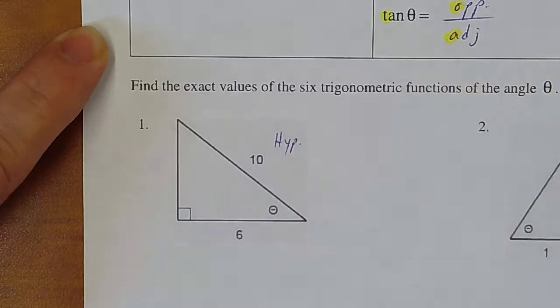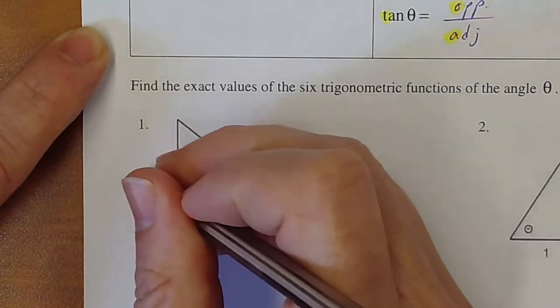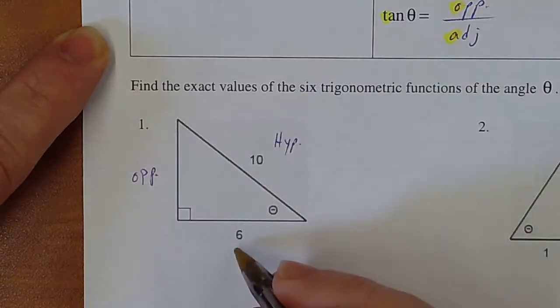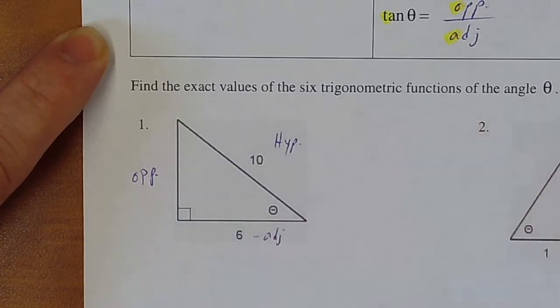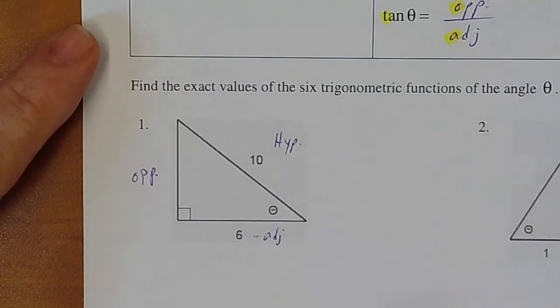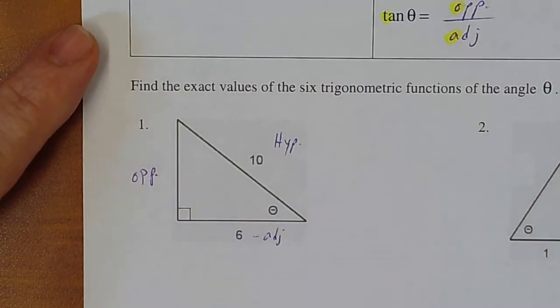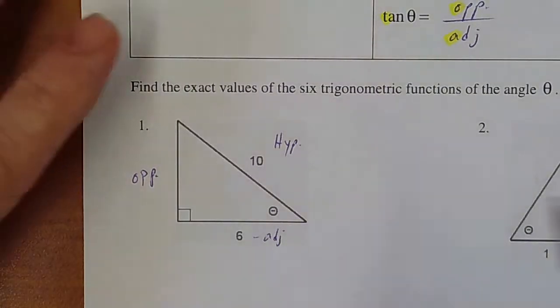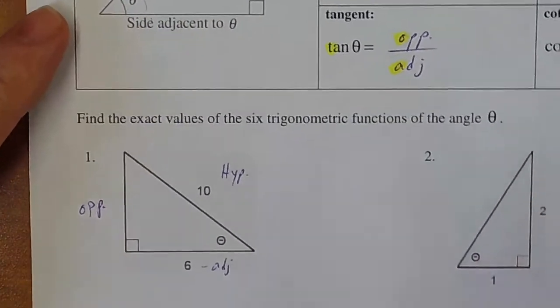Since theta is here, this becomes the opposite side, and this becomes the adjacent side. Now I can't find the exact values of the 6 trig functions until I find the missing side. But whenever you have a right triangle and you have 2 out of the 3 sides, we can use the good old Pythagorean theorem.